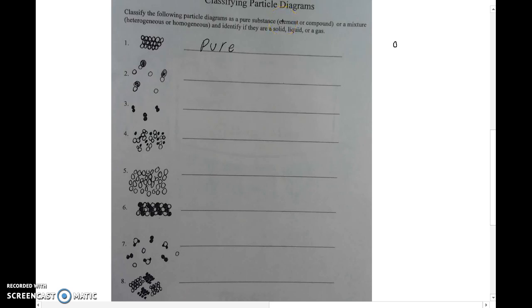Well, there's only one type of atom, as compared to if I look at something like this where I have a black dot and a white dot joined together. I only have one dot here. So that looks to me like it's made up of only one type of atom. If it's only made up of one type of atom, it's an element. And then when I look at the structure to see if it's solid, liquid, or gas, we can see that there's a crystal lattice structure, there's an organized pattern, so this is a solid.